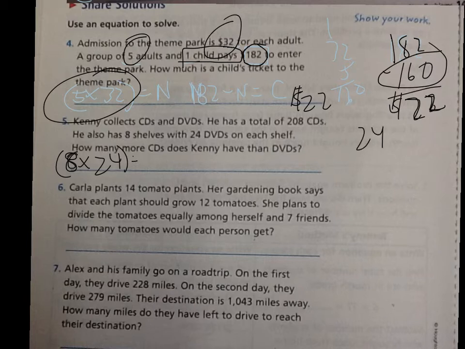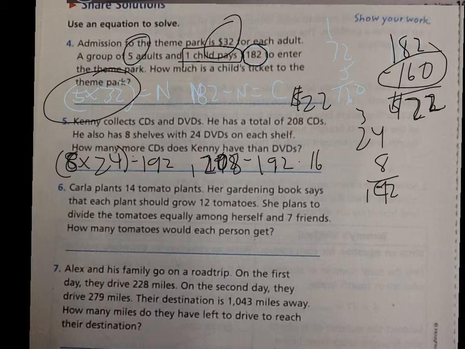So let's find that out. 24 times 8 is 192. So it equals 192. Then you take 208, because that's how many CDs he has, and subtract the amount of DVDs he has, and the answer would be that he has 16 more CDs than DVDs.